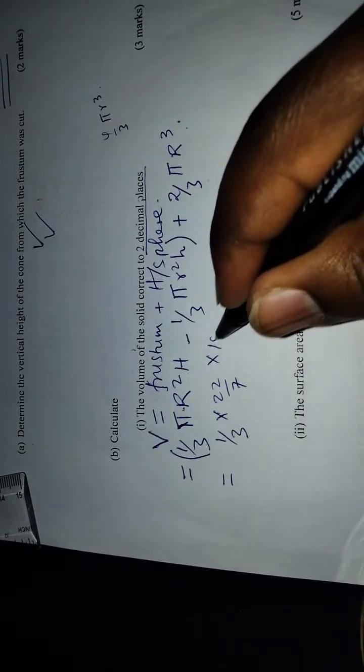Now we can substitute into this formula. We will need a third. I can use 22/7 times a radius of 15 squared times the height of 36. Then I subtract a third, 22/7 times a radius of 5 squared and a height of 12. Then, after getting this difference, I will need to add 2/3, a pi of 22/7, and a radius of 15, and I cube it.